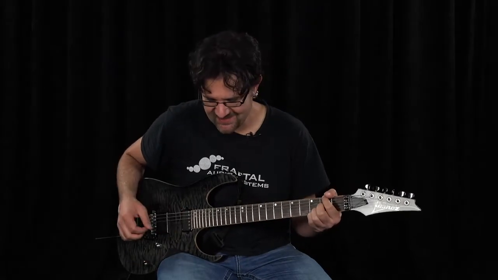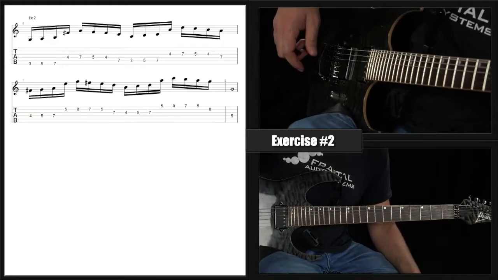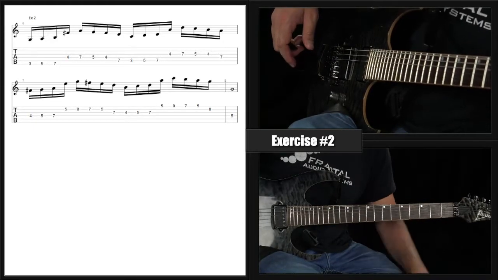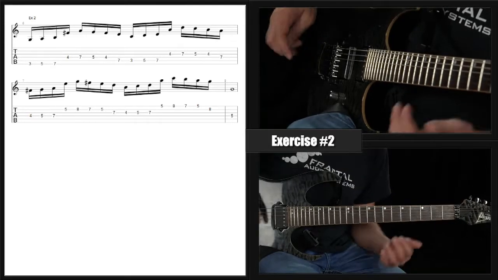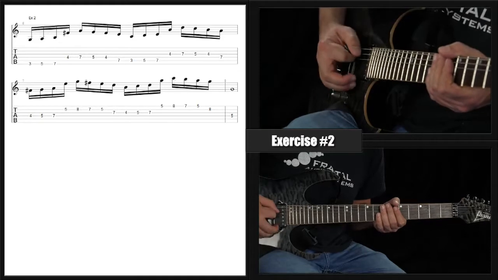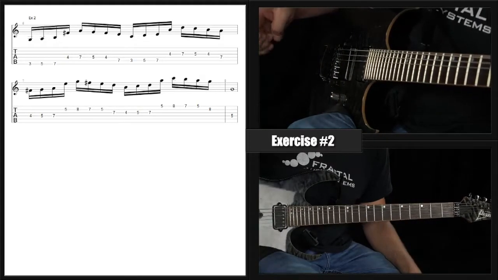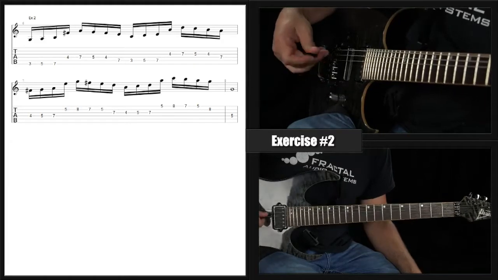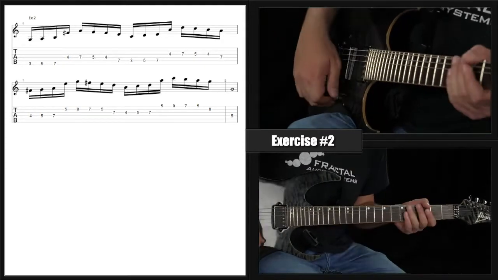Great. So let's try exercise number 2. Let's take a look at this one. Same key, same scale, G major. As you can see, the standard notation tells us that we have 4 notes per beat again. 2, 3, 4. And we see some string skipping in there. The direction remains the same. It's down, up, down, up, down, up, down, up all the time.